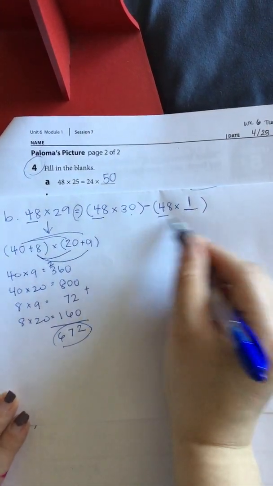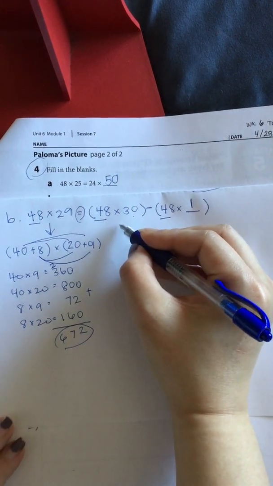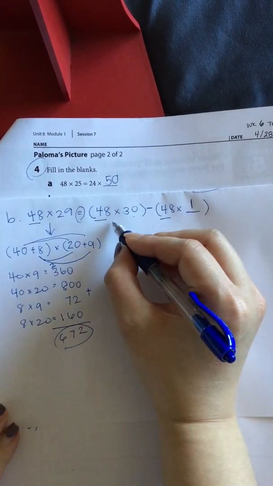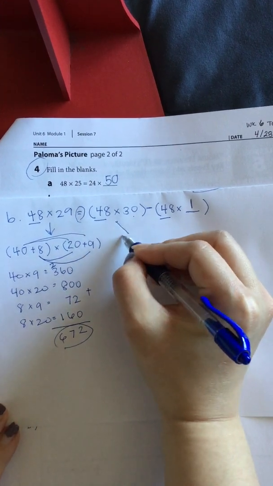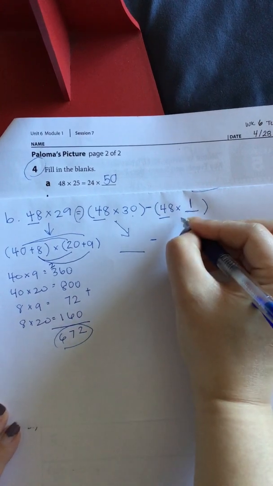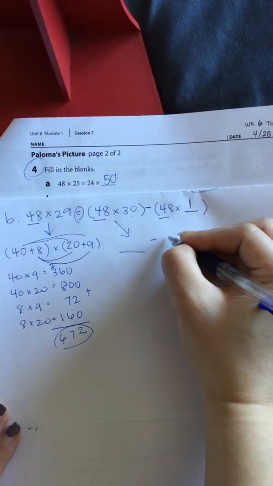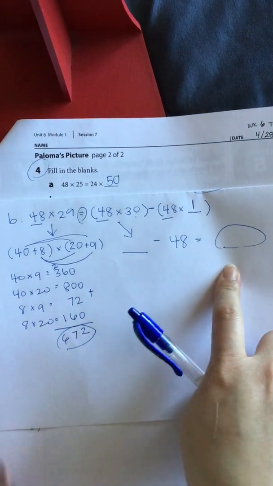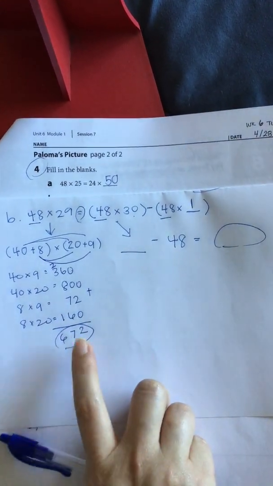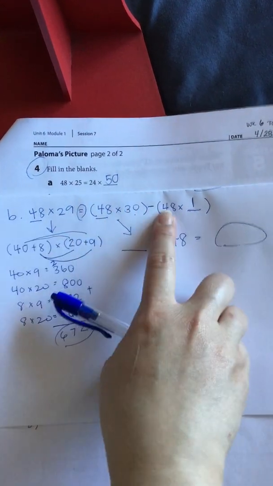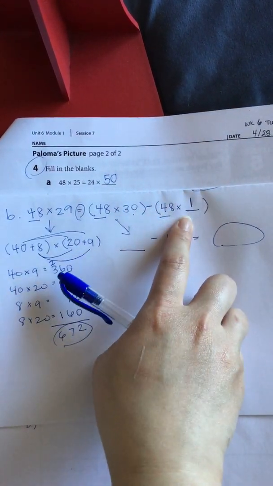And then to check this side, you would do the same thing. Remember, parentheses tell us what to multiply first. So first you would need to find the answer for 48 times 30. And then you would need to subtract 48 times 1, which we know is 48. And then get your answer here. And if this answer is the same as 672, and they're both equal, then that means that our answer up here is correct.